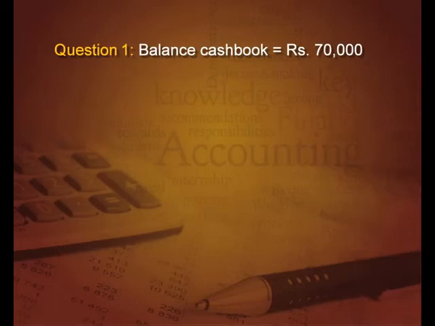So, now let us begin with the solution part. Now, please write the first line, balance as per cash book 70,000. You can start with me writing in the book, balance as per cash book 70,000. Now, we will discuss entry by entry and then you add or subtract in your copy.